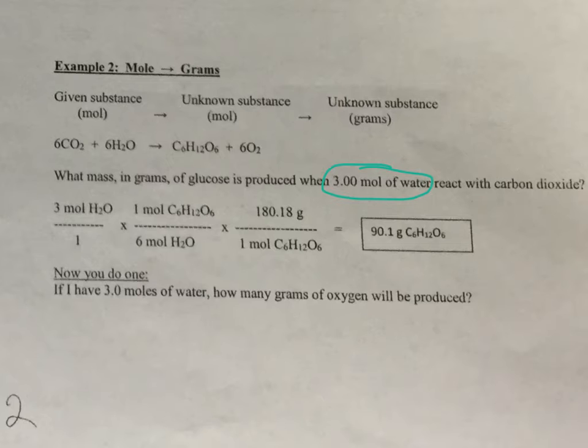So our goal is mass in grams of glucose, right? So do we even care about carbon dioxide? Because it's mentioned in the problem. No, it's just describing what the reaction is. By the way, what reaction is this? Photosynthesis, good. Okay, so now that we have that, let's talk about where we're going to go, and then we'll talk about the mole ratio.